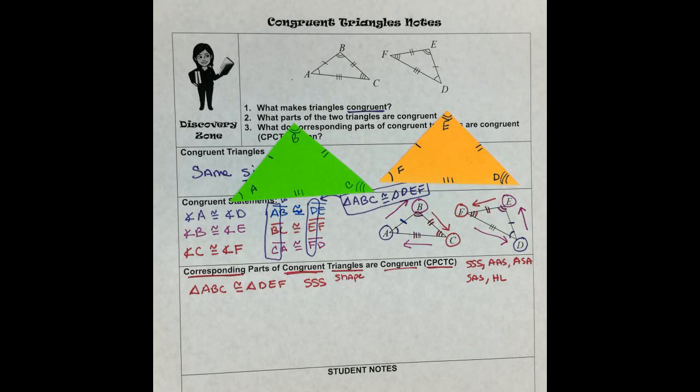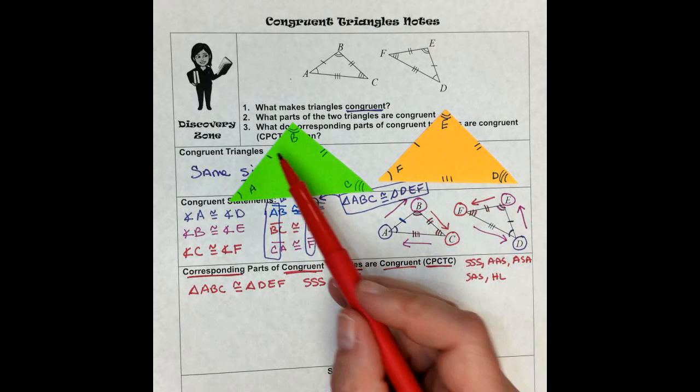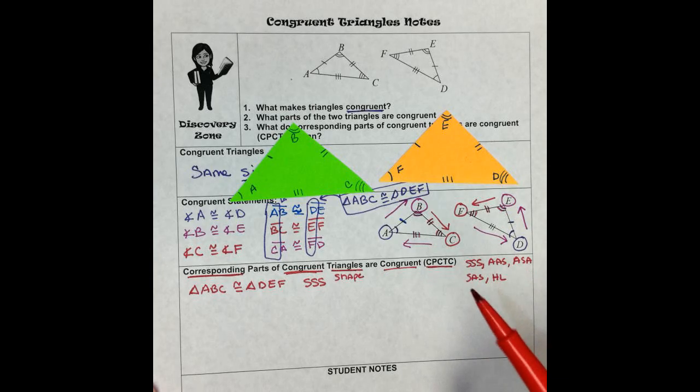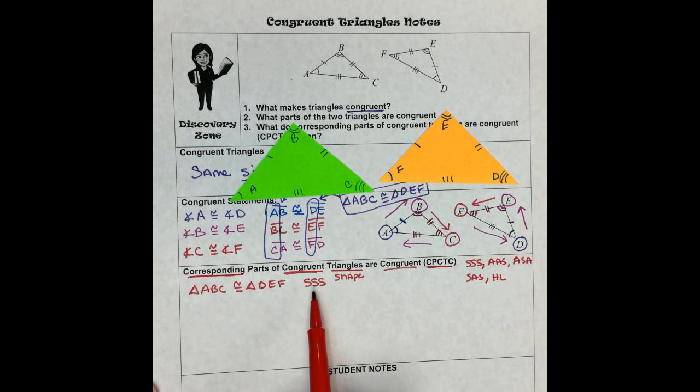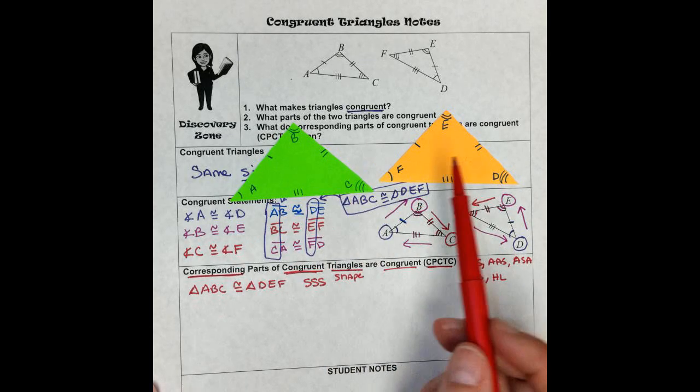Alright. Well, I use side, side, side. Well, that just tells me that all three of these sides are congruent. But if I've proved that these two triangles are congruent, then that means the angles are also congruent. Everything has a matching part.